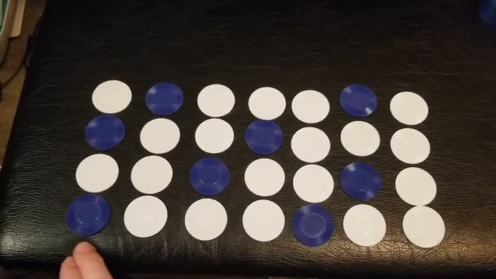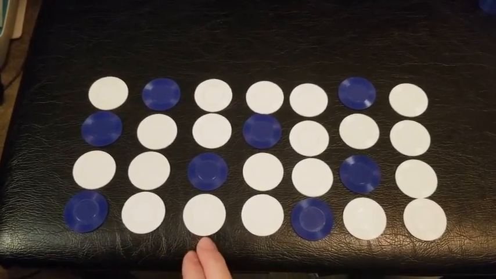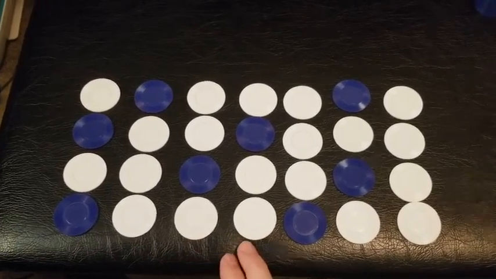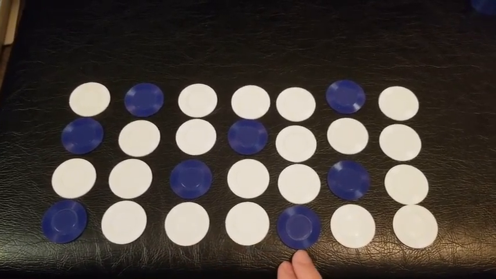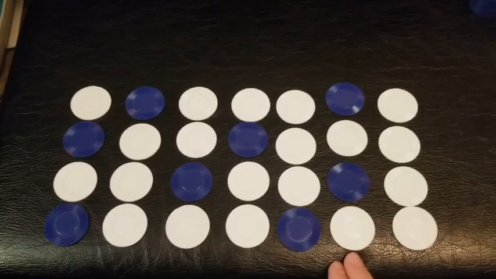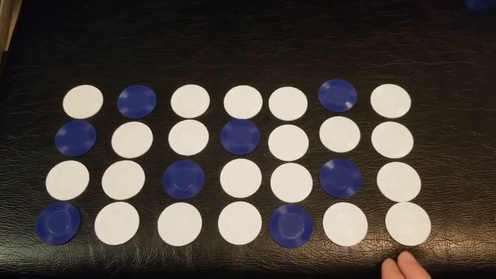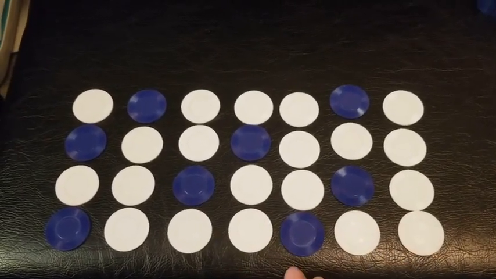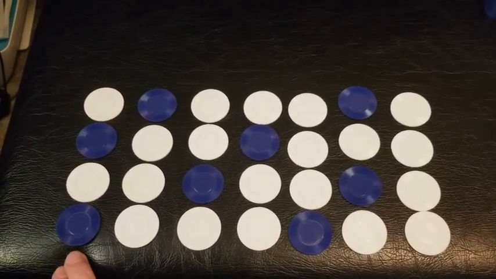E flat major 7, F dominant, G minor 7, A minor 7 flat 5, a B flat major 7, C minor 7, and a D minor 7. And those are your chords of E flat Lydian.